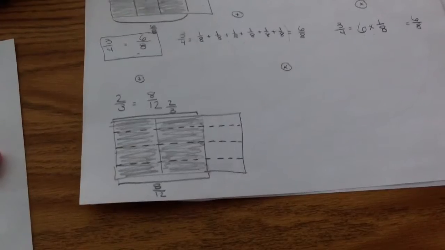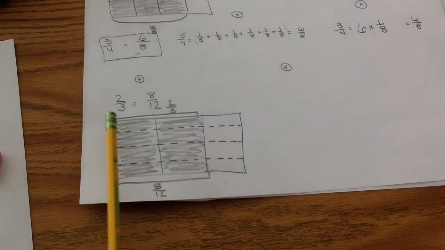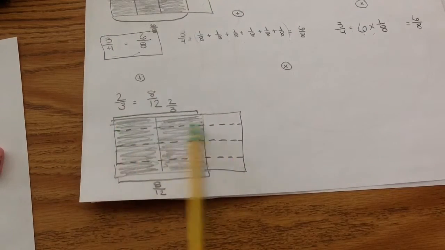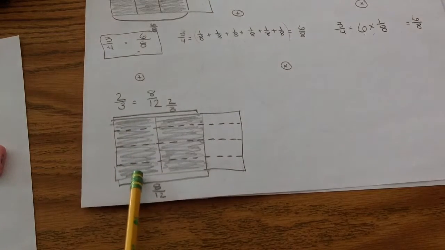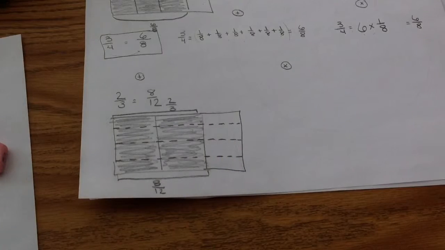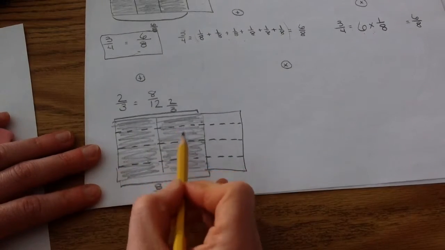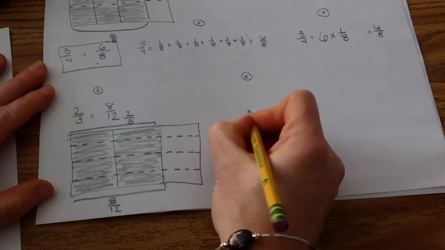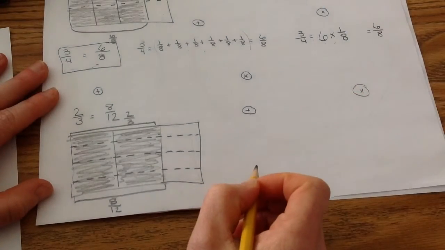Pause. If your area model looks like this, then you have 2/3 that were originally shaded, and then you cut them so that I now have 1, 2, 3, 4, 5, 6, 7, 8, 9, 10, 11, 12. And how many are shaded in? 1, 2, 3, 4, 5, 6, 7, 8. Now again, we're looking for an addition number sentence and a multiplication number sentence.